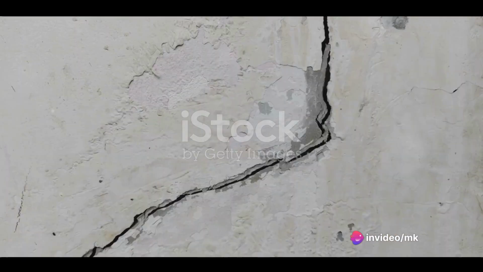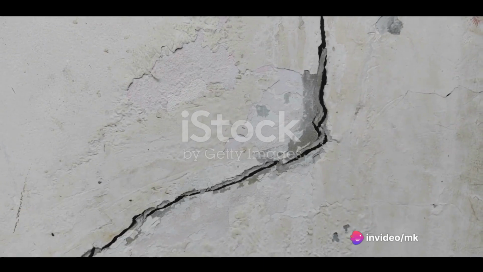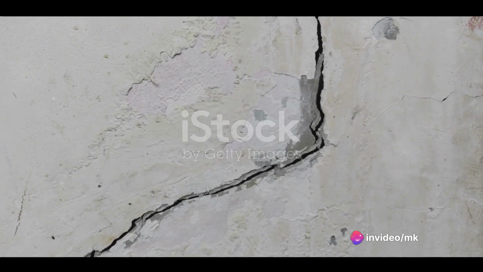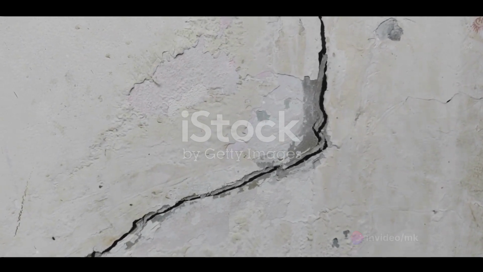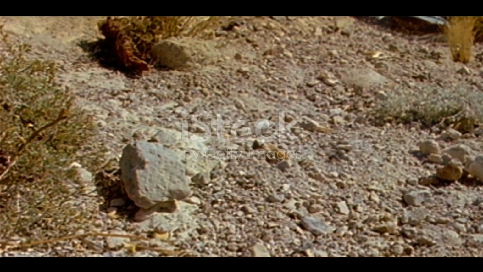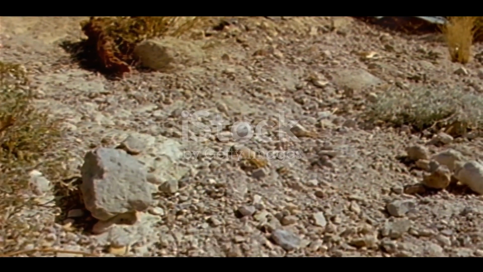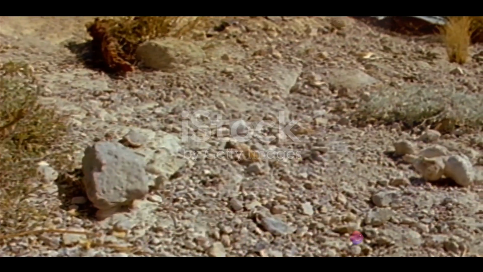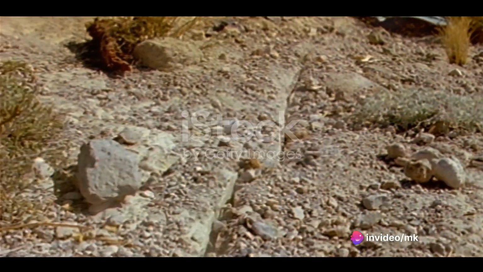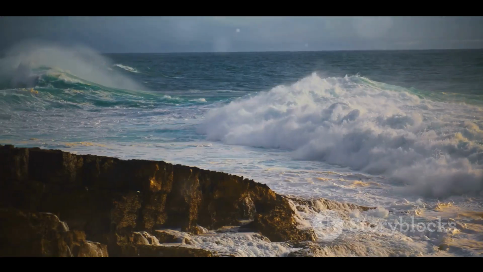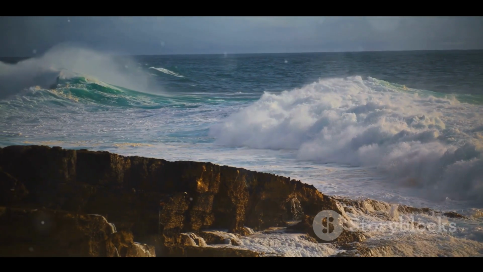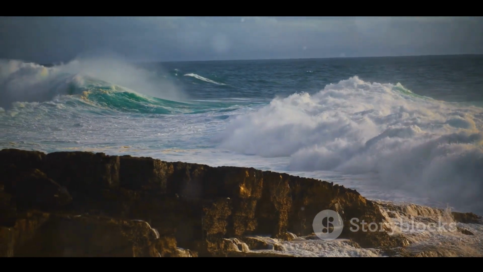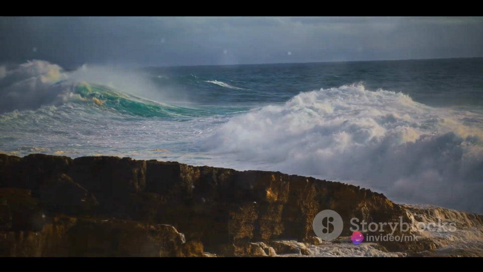Next on the docket we have earthquakes. Just like volcanicity, earthquakes are a result of tectonic activity. When these massive plates grind against each other, they sometimes get stuck at their edges due to friction. Over time, stress builds up until it's released in a sudden jolt, causing the ground to shake. That's an earthquake for you. These seismic events can be incredibly destructive, leveling cities and causing loss of life. But they also serve as a potent reminder of our planet's ever-changing nature.